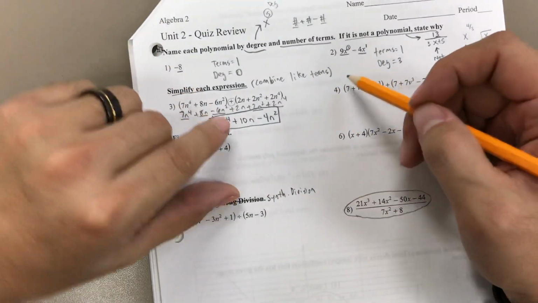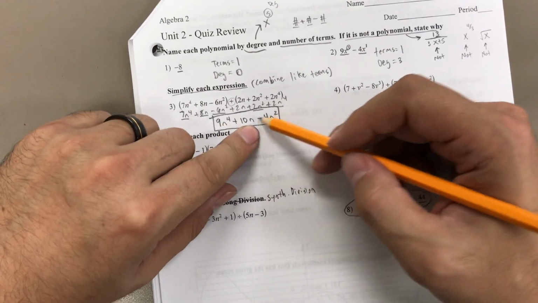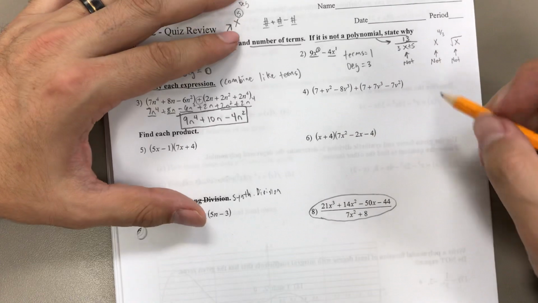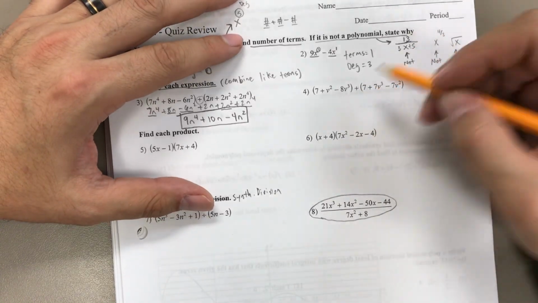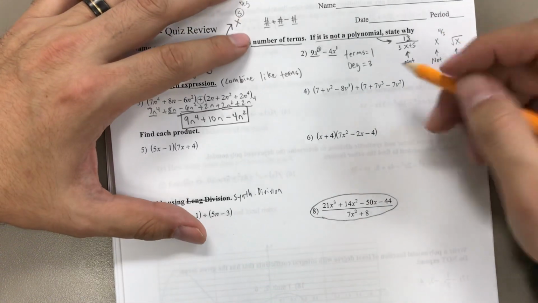I can't combine them any further because I don't have any more n to the 4s to add up, or any n to the firsts, or any n to the seconds. So I'm all done. All right, for number 4, we have another addition problem. So we're going to add together these two polynomials. So again, just combine the like terms.